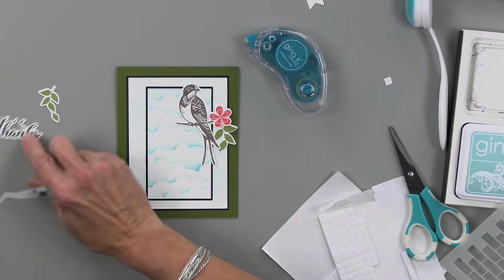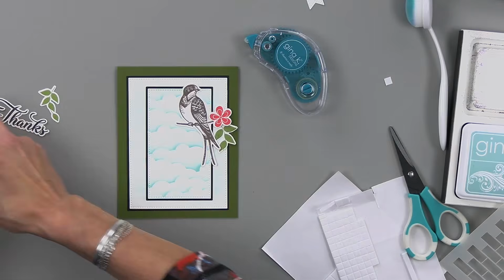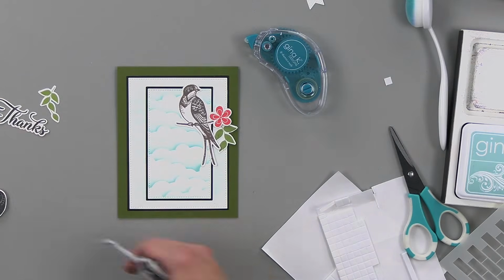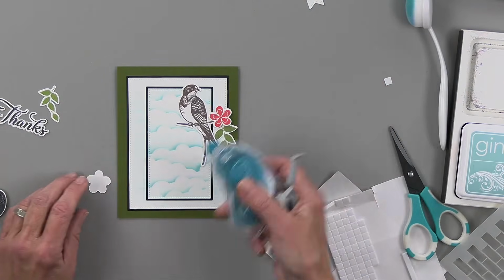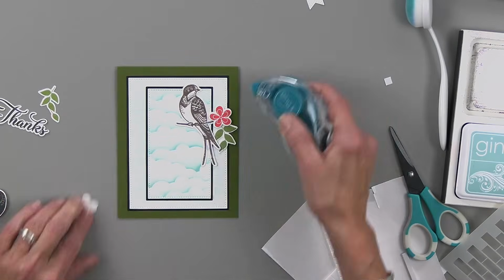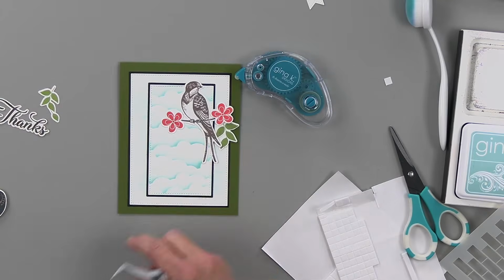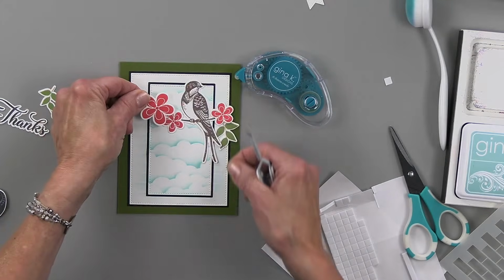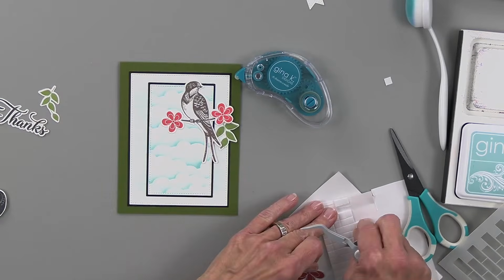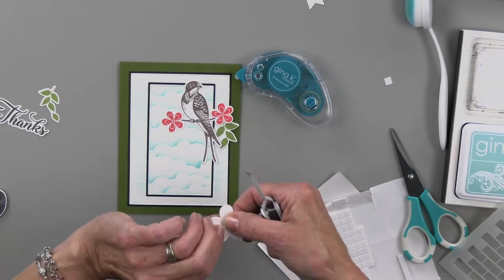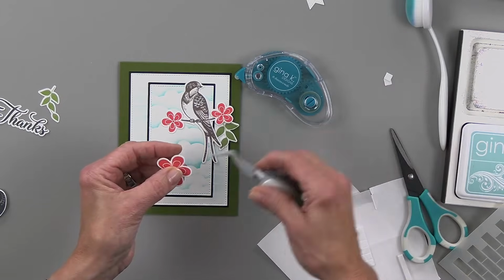Now, let's finish up this other side. I think what I'm going to do is put the flowers on first, because then we can pop up the other bird in front. So this flower I'm going to put right down onto the paper like that. This one I could pop up a little bit, so why not?